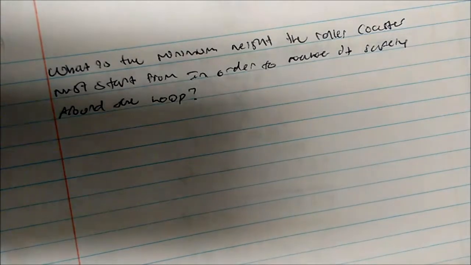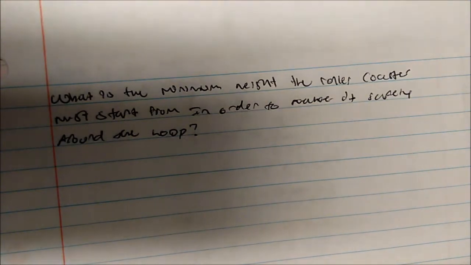Okay, so that would be my question. What is the minimum height the roller coaster must start from in order to make it around the loop?